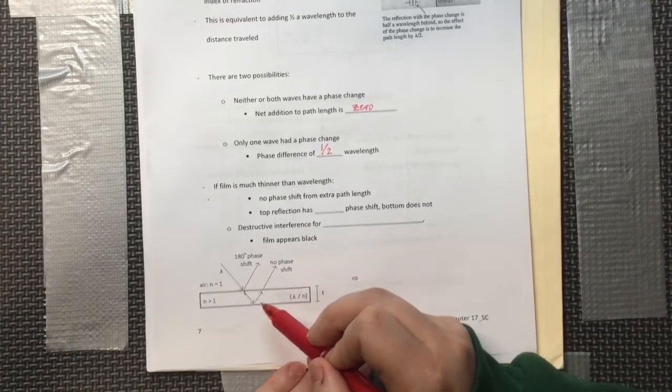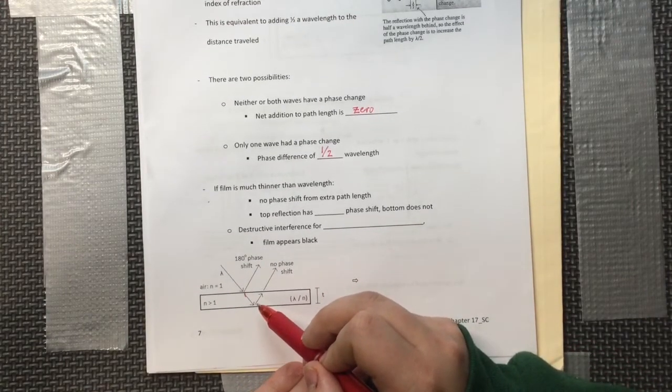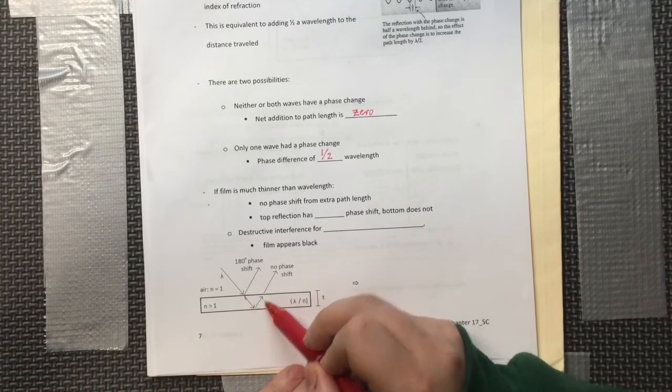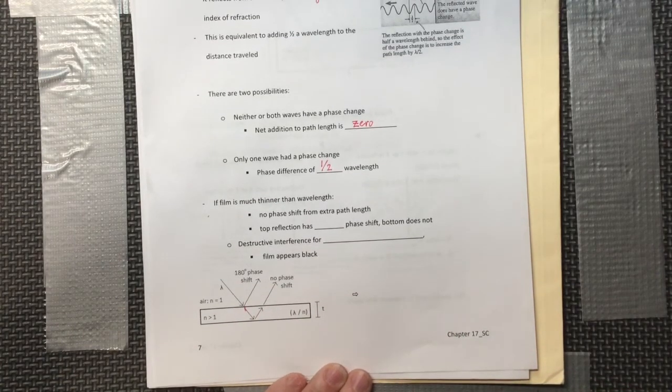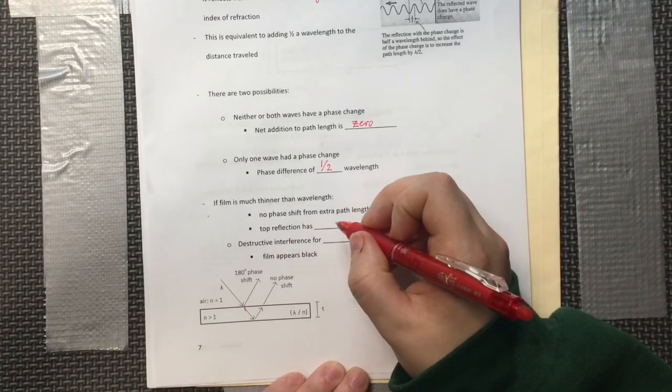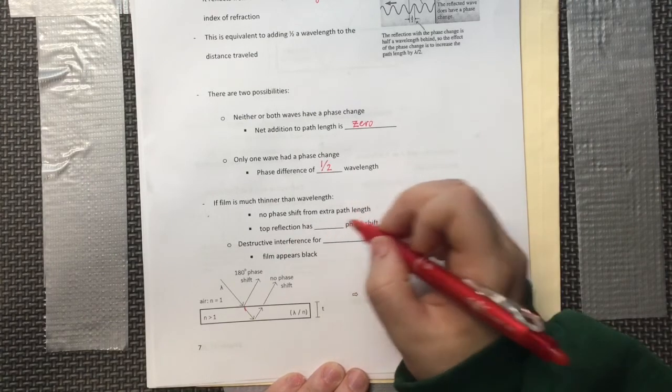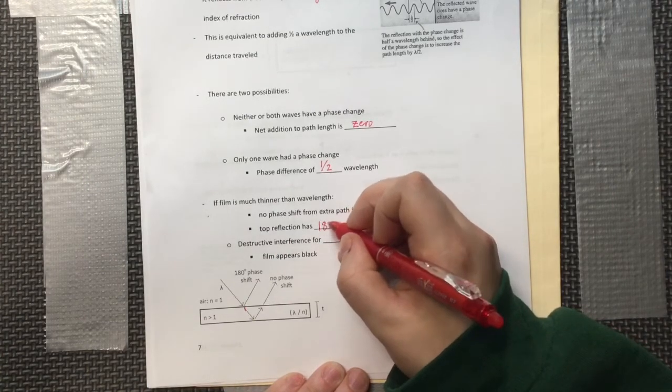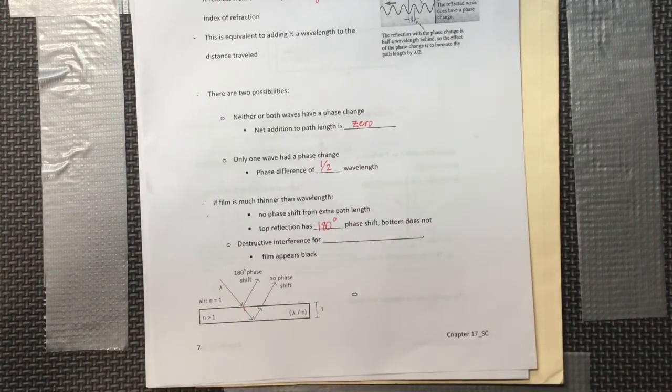In this case, we're saying that the film is so much thinner than the wavelength that there is no extra path length. The top reflection will also have a 180-degree phase shift. The bottom does not. This would be the same as a half wavelength phase shift.